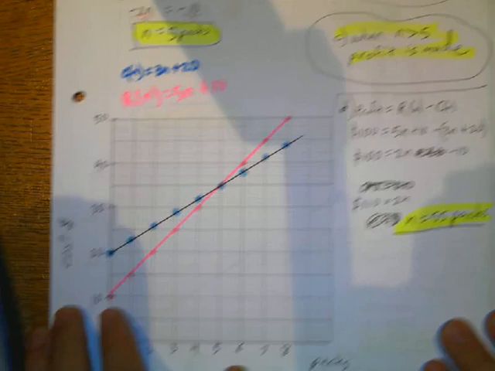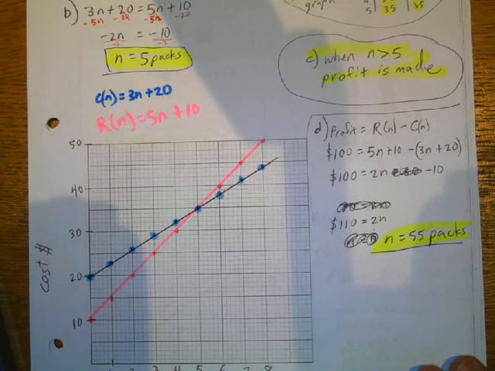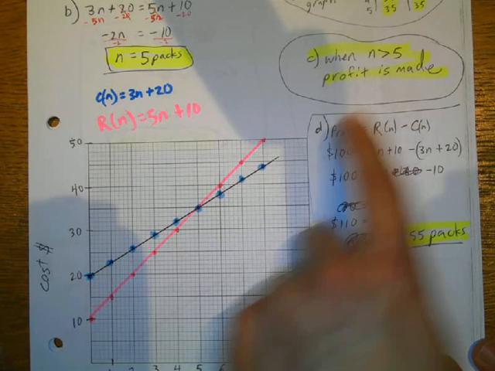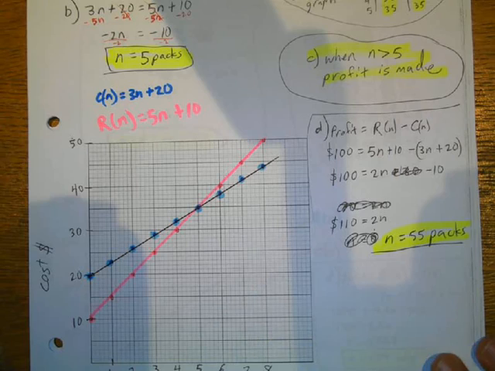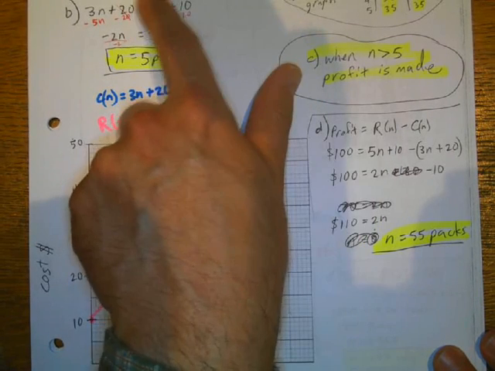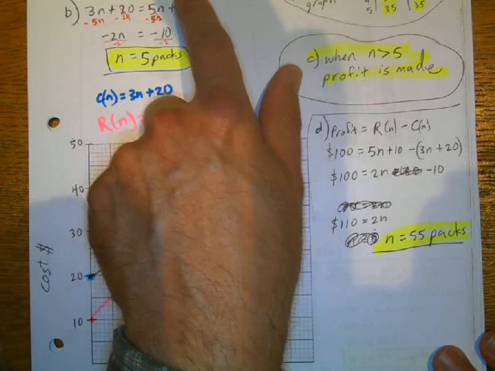Question C says, for what value of n is a profit made? So whenever you're at 5 or greater, you're going to make a profit. Question D, how many self-adhesive packs are needed to be pre-produced and sold to make a profit of $100?